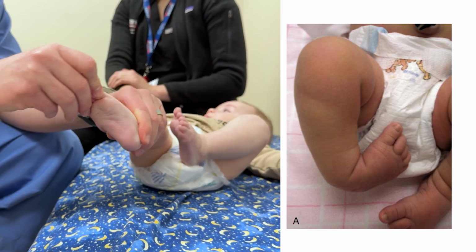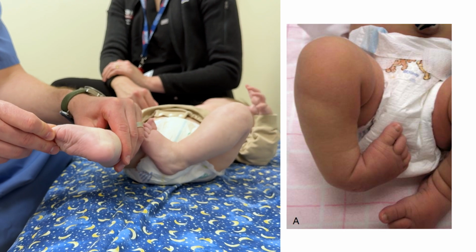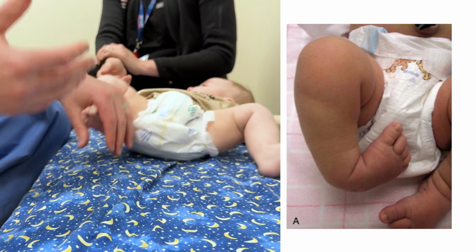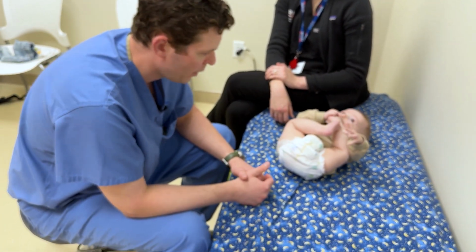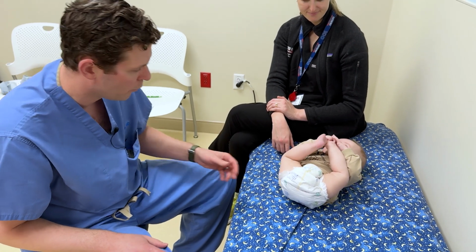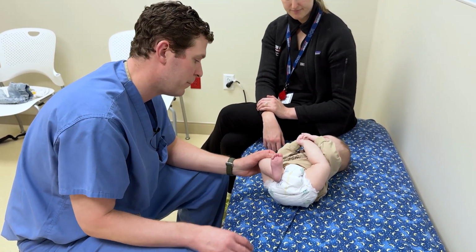And conversely, a foot that's in valgus and in calcaneus can suggest a calcaneovalgus foot position, which is an example of a packaging disorder where you're maybe pushed up against the uterine wall. Both of those are conditions that we're happy to evaluate the patient for and can follow for resolution or for treatment in the case of a clubfoot.